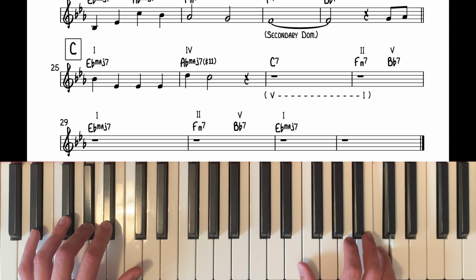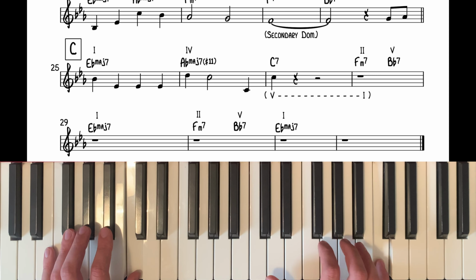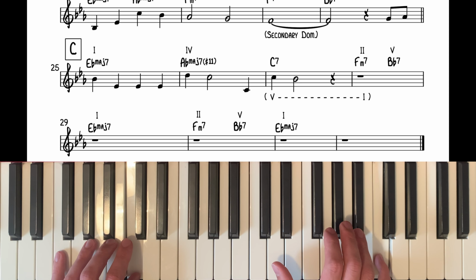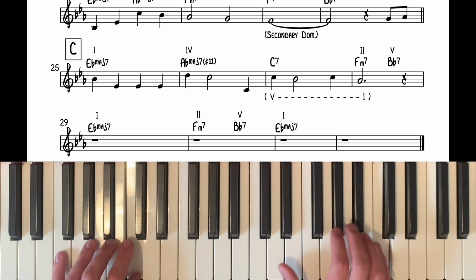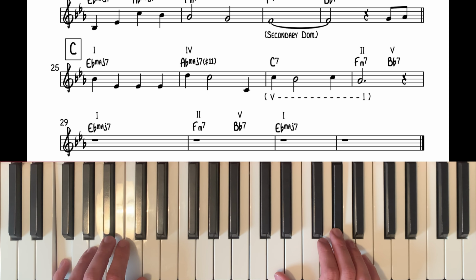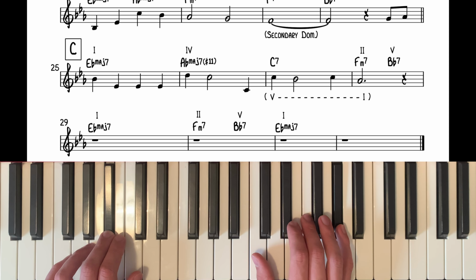chord, C. We then jump down an octave and then back up an octave to the root of the C7 chord, which then falls to the flat 7, B flat, before falling to the 3rd of our F minor 7 chord, A flat. We then end the tune with a classic compositional technique.